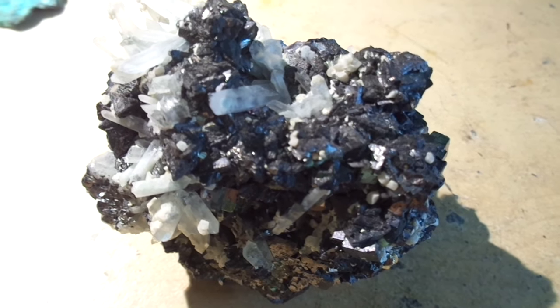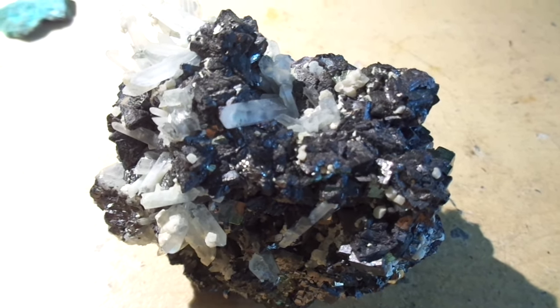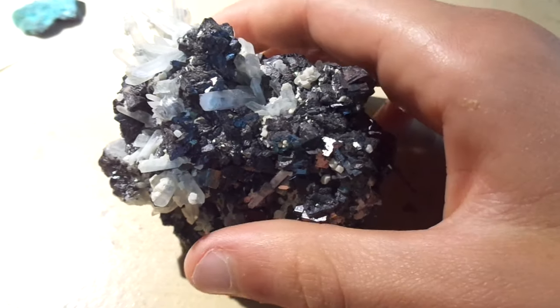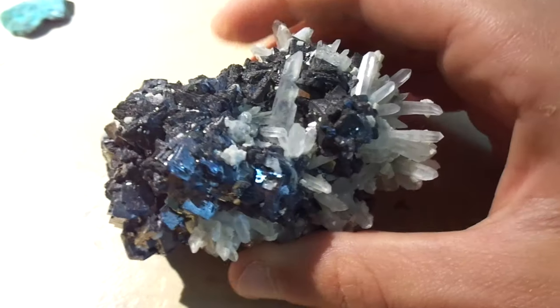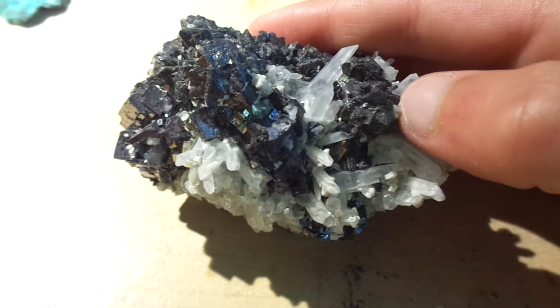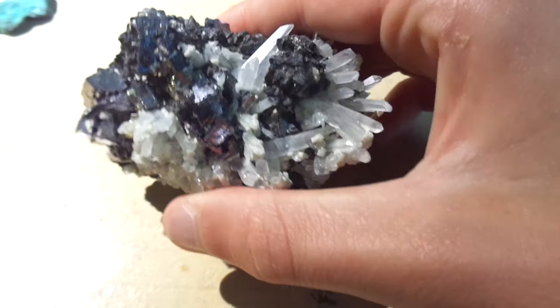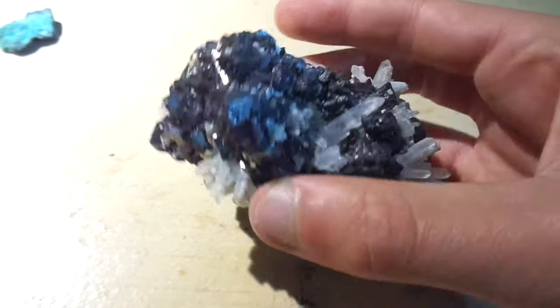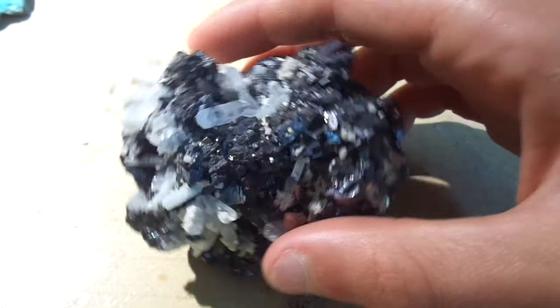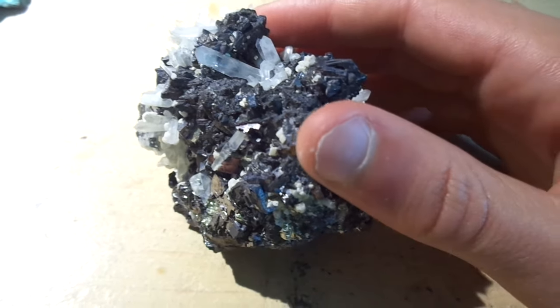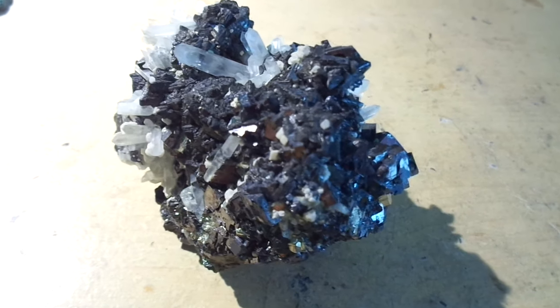Some minerals can also be identified just by telling how dense they are. For example, this is a big cluster of quartz, sphalerite and galena, so it's really heavy, because galena is a lead ore, and lead is of course really dense and heavy.